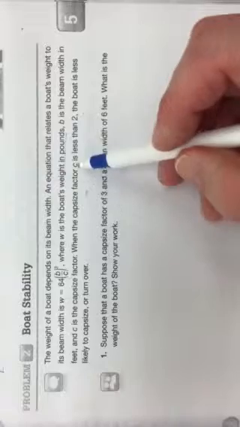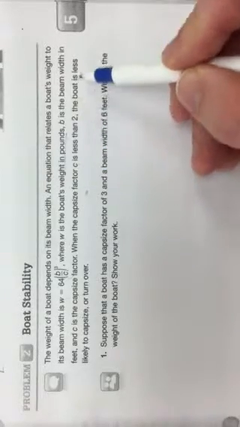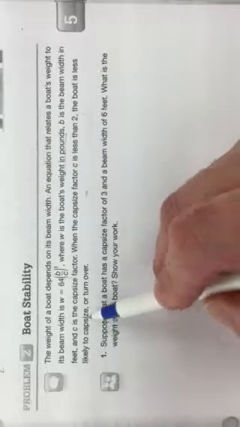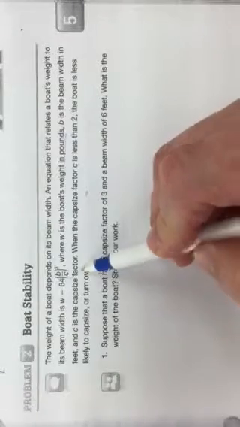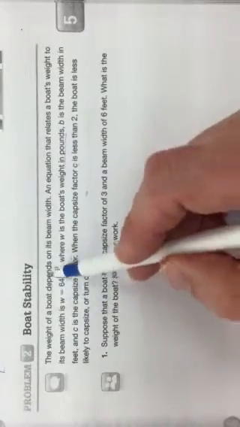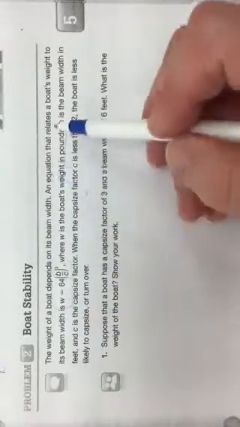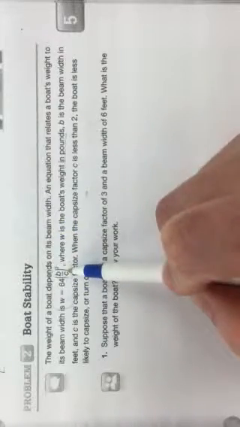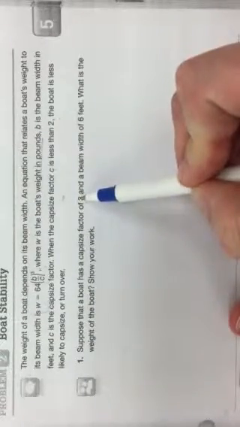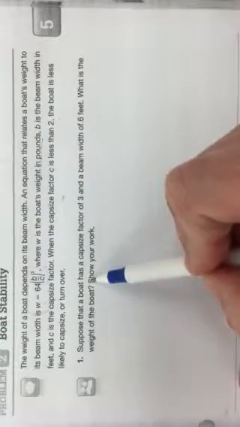When the capsize factor C is less than 2, the boat is less likely to capsize or turn over. So that's just, here's a formula, and they're explaining what each part of the formula means, which will help you use the formula. And problem number 1 is just asking you to use it. Suppose that a boat has a capsize factor of 3 and a beam width of 6 feet. What is the weight of the boat?